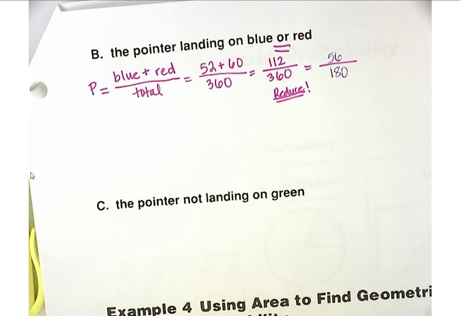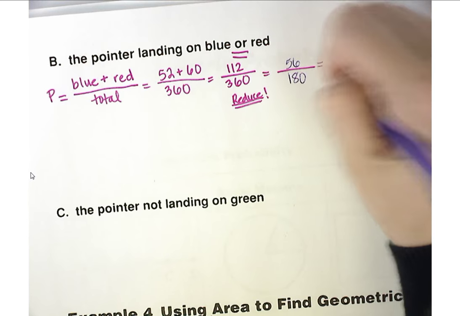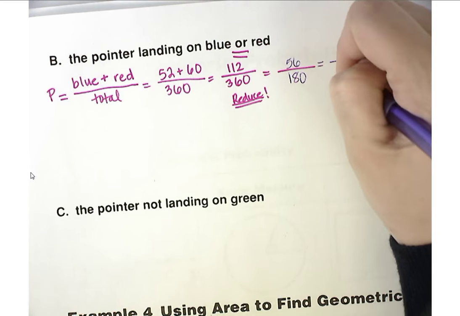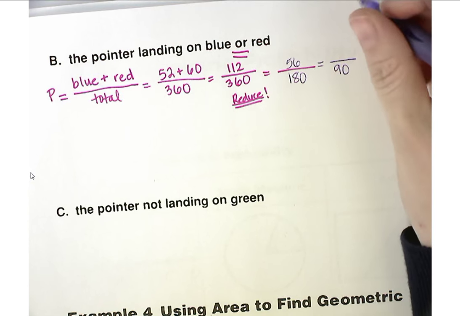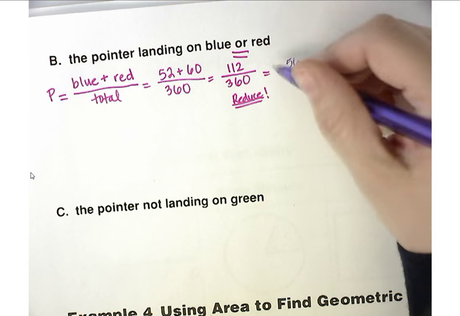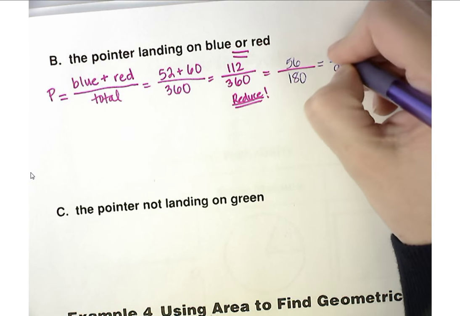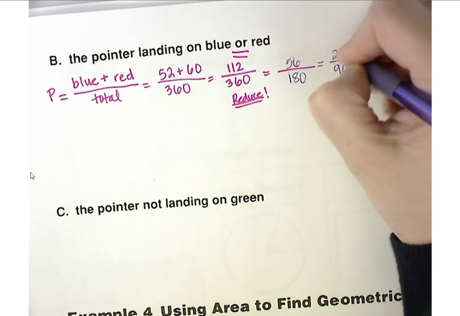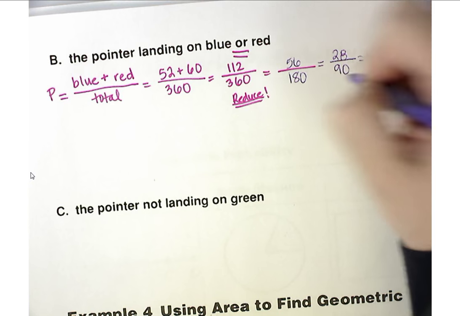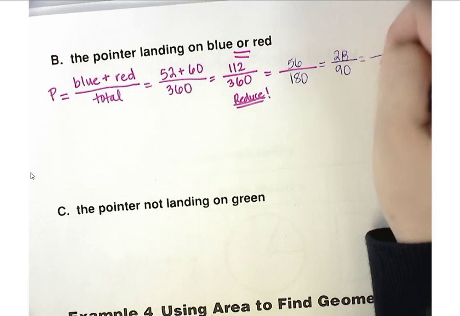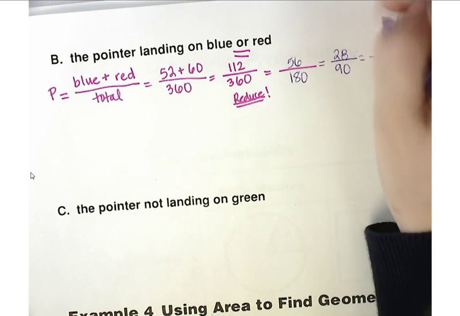Okay, what do I know goes into both of those? 2. Let's cut it in half again, right? Half of 180 is 90. Half of 56. What's half of 50? 25. Half of 6 is 3, 25 plus 3 is 28. You want to cut it in half again? What's half of 90? 45. What's half of 28? 14.